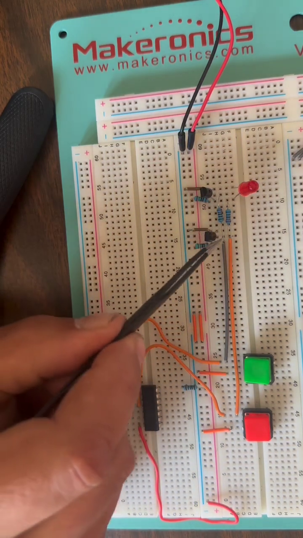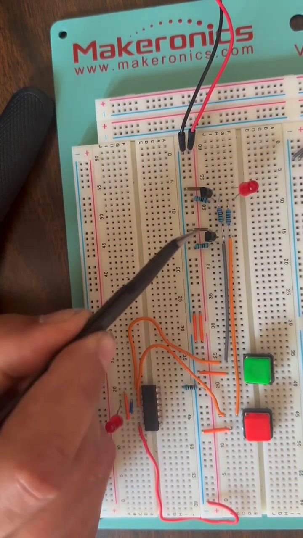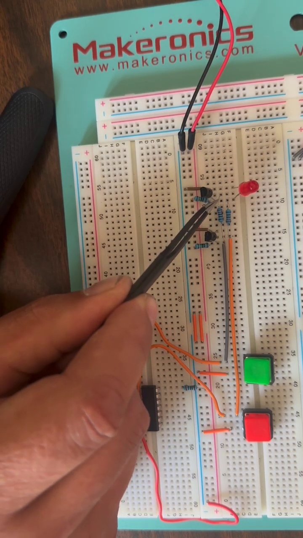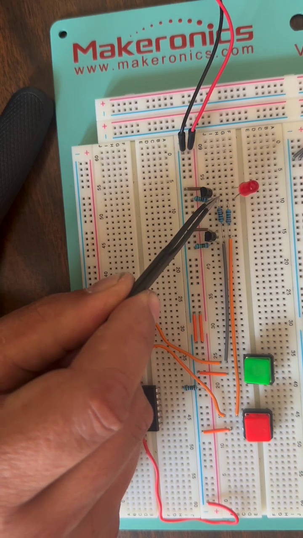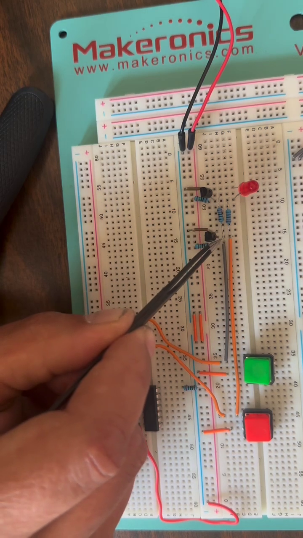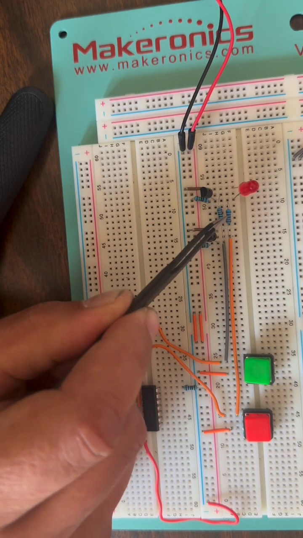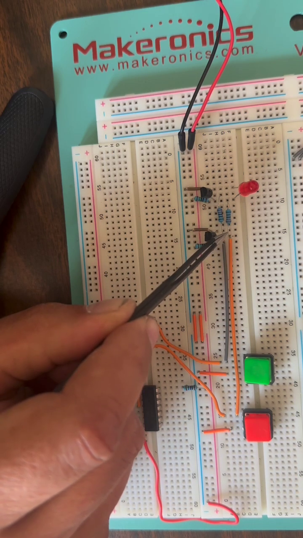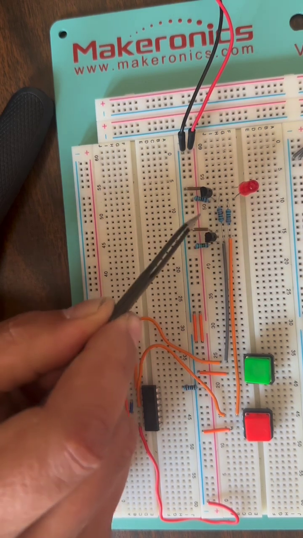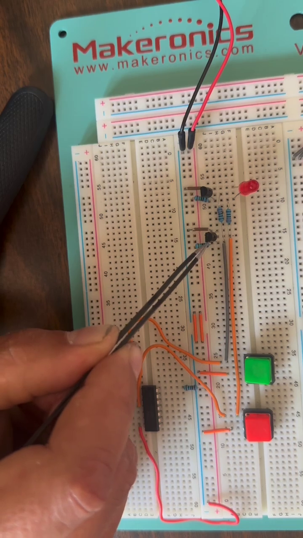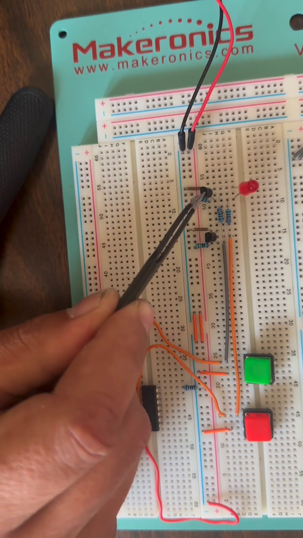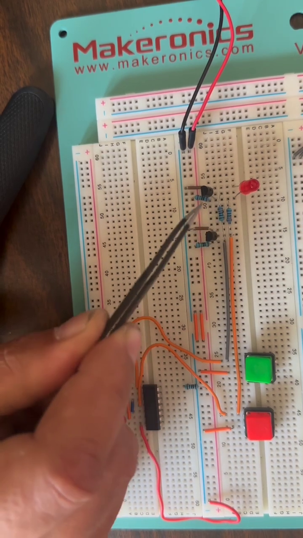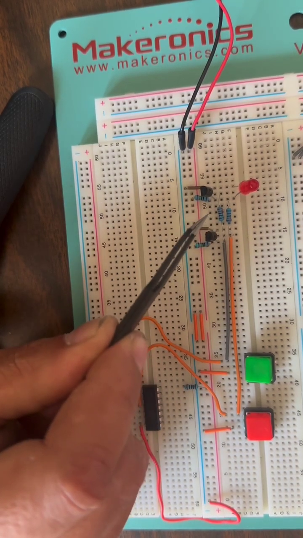But you'll see that in this case, this base is connected to this collector, and this base here is connected to this collector. So the output of this feeds into the input of this, and the input of this feeds to the output of this, right? So that's how you get that continuous circuit.